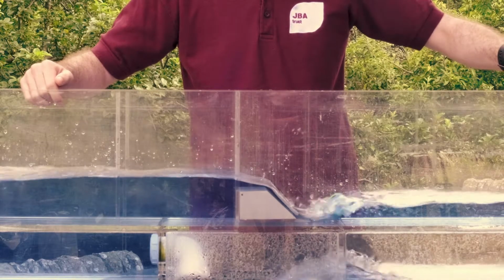As the kayak comes down and goes over the weir, it gets stuck in what we call a stopper, and as you can see, the kayak is completely stuck there and the person in there will not be having a great time.